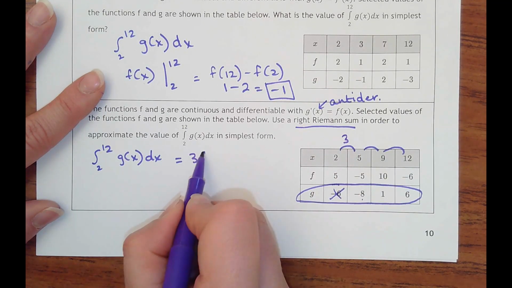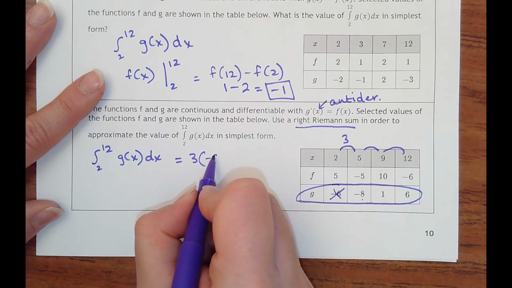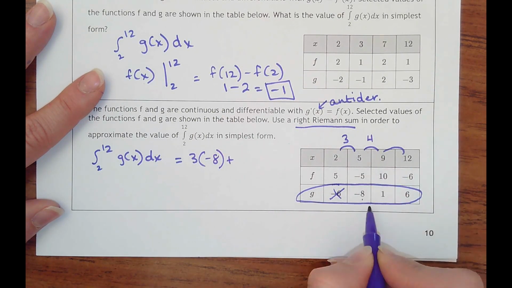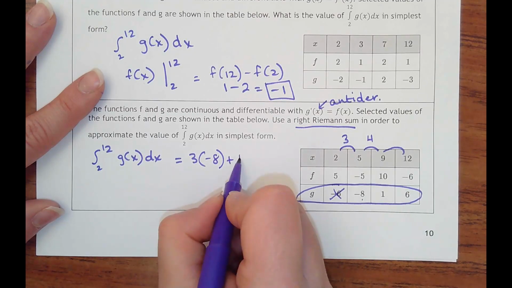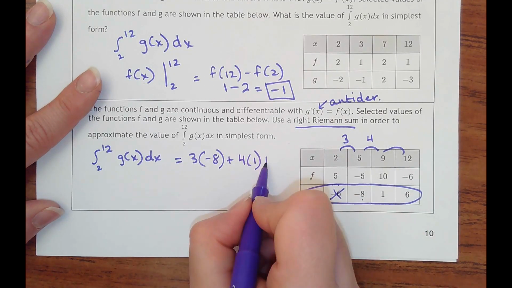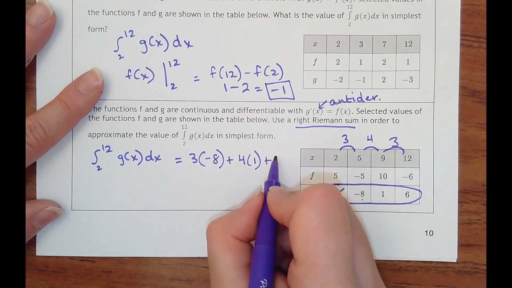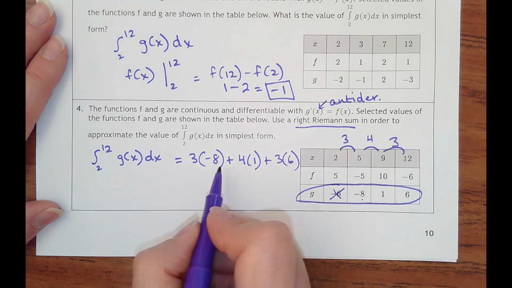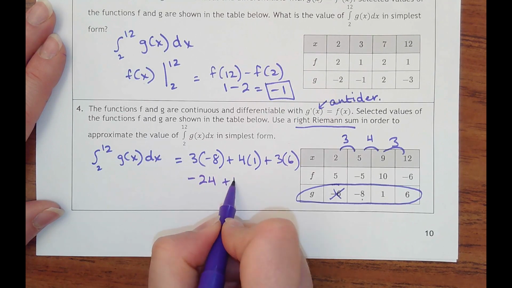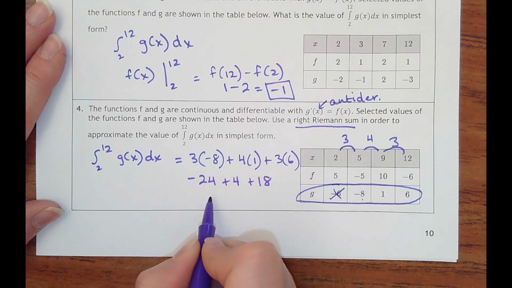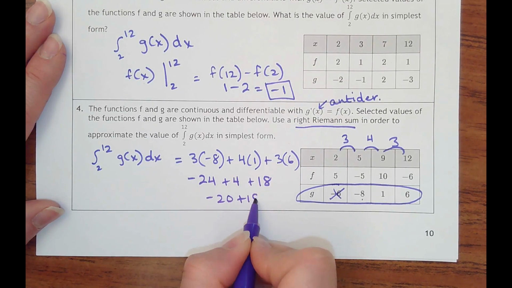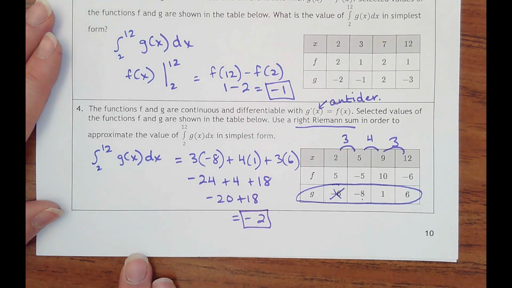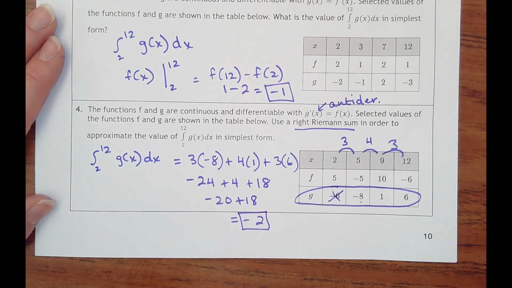So I would have a width of 3 times a height of -8, plus a width of 4 times 1 for my second rectangle. And then that's a change of 3 for my width times a height of 6. And that's all I'm doing. So that's -24 plus 4 plus 18. That would be -20 plus 18, which would have an area of -2. Again, an approximation, not exact.